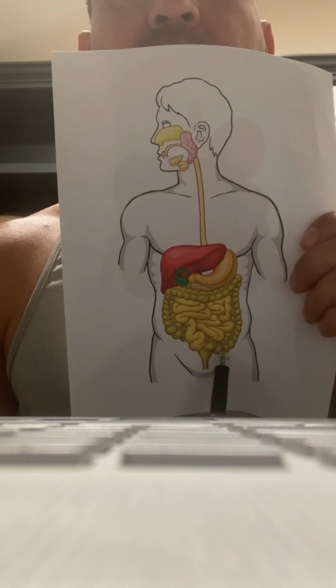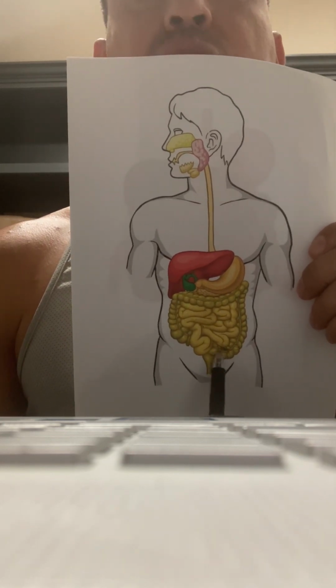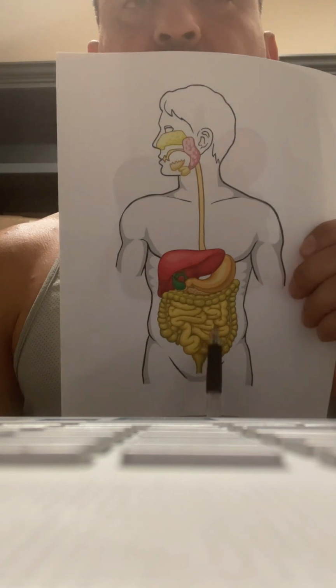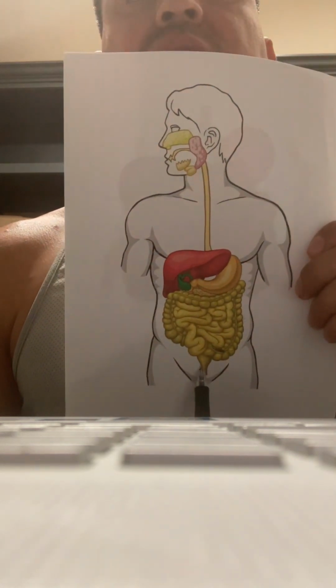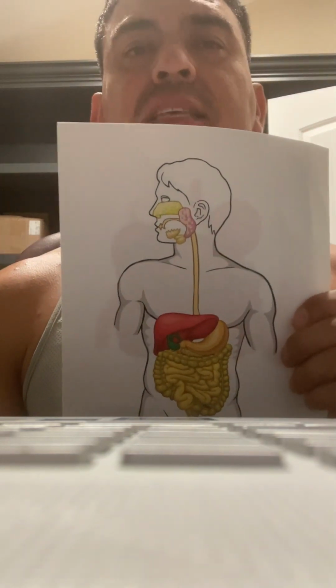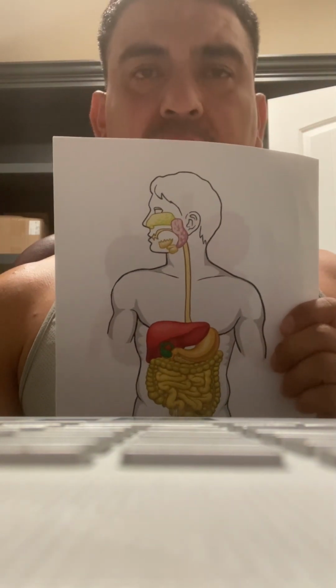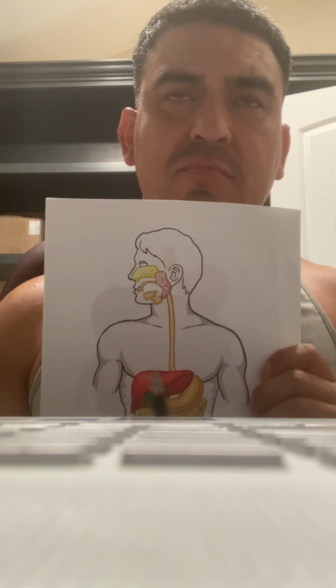The colon goes ascending, transverse, then descending, and the descending colon connects to the rectum. The rectum is where it stores all the stool or waste material from the food, and the rectum is connected to the anus. The anus is the opening of our body where all the stool waste goes out, of course into the toilet.